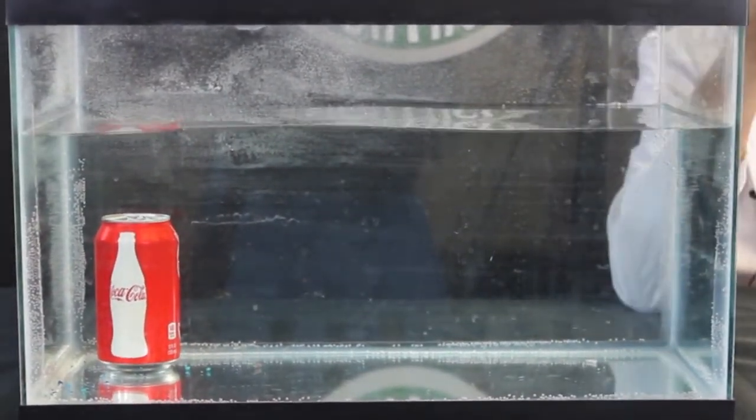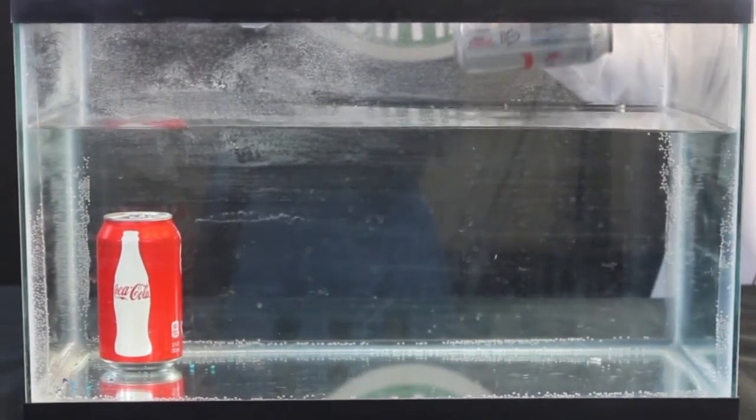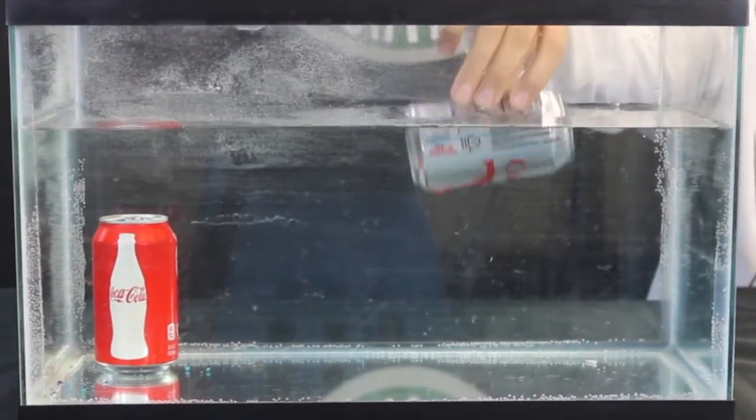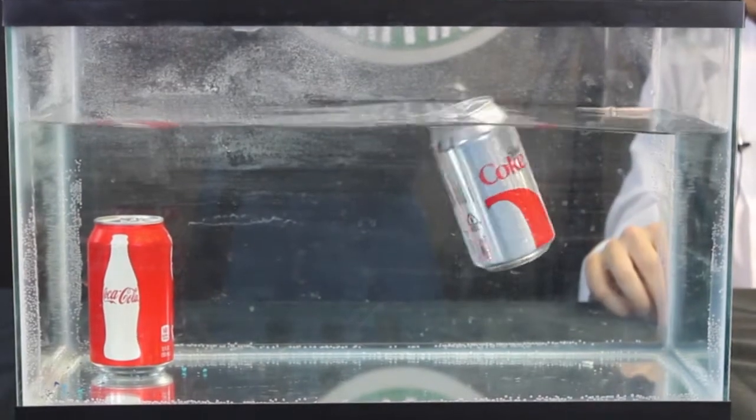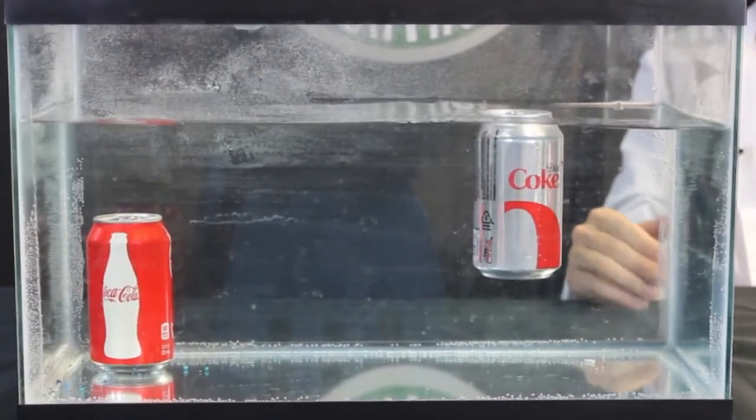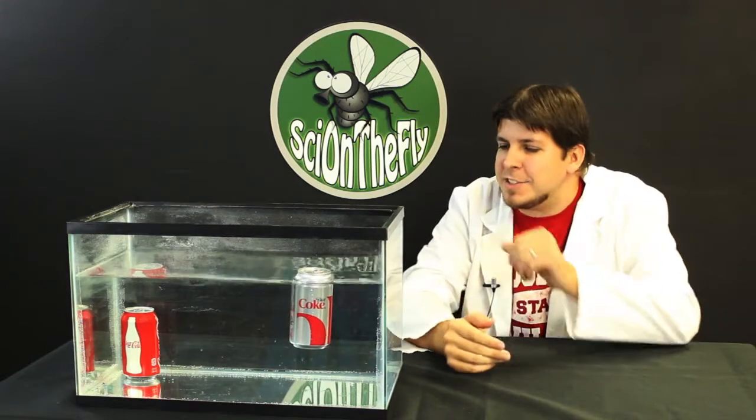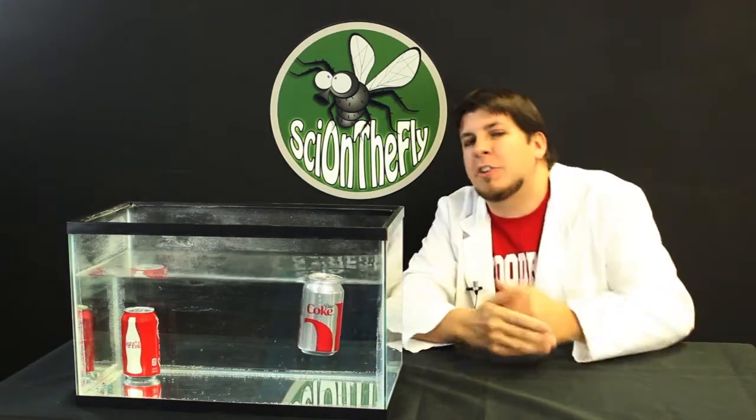I'm going to do the exact same thing with the can of Diet Coke, and let's see what happens. Alright, looks like the can of Diet Coke is floating. Why? Why does the can of Diet Coke float while the can of Coke sinks?